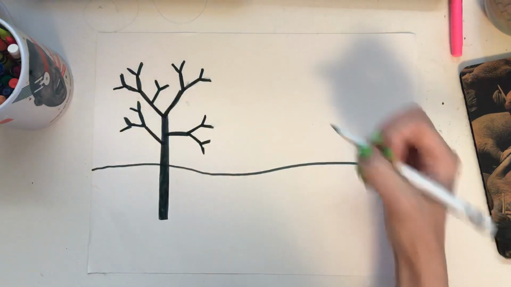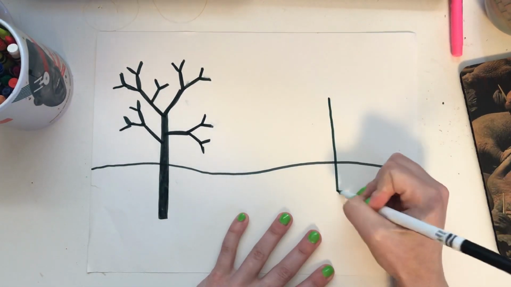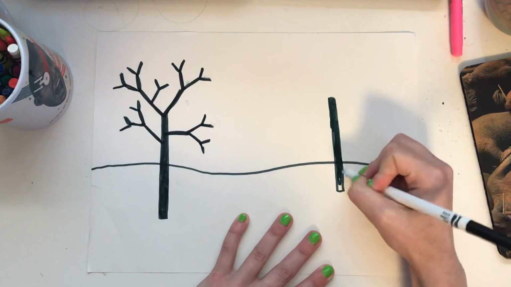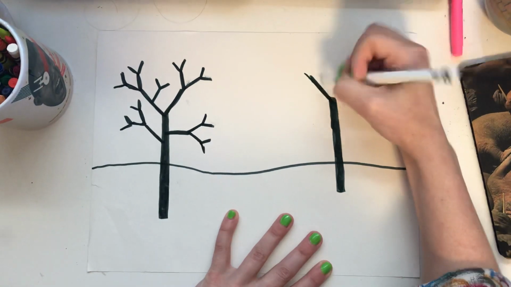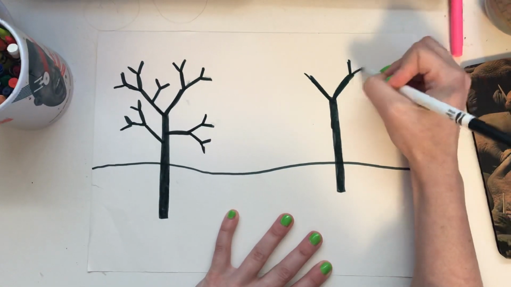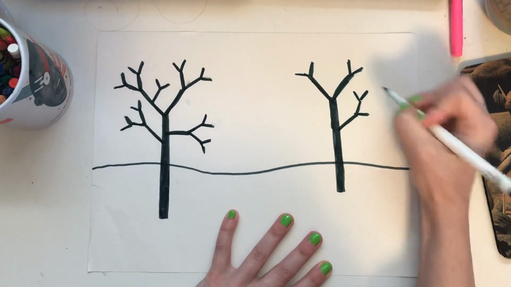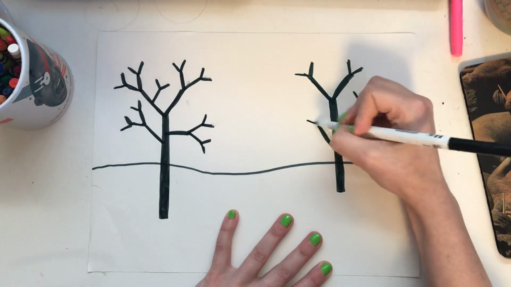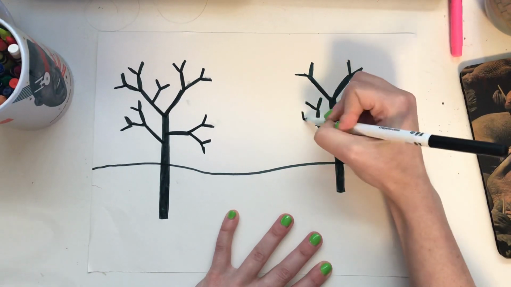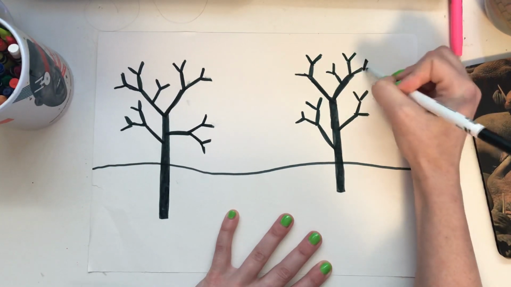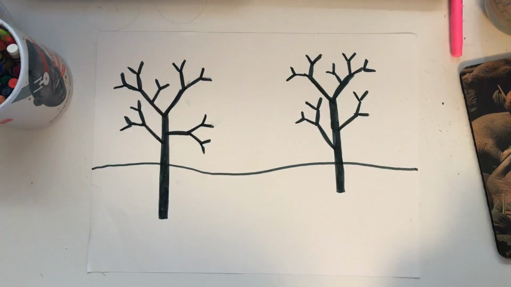That's pretty good. And I think I'll make another tree too. And I'm going at super speed right now, so don't think you have to go this fast. Lots of little branches. Trees are never going to be exactly the same, so it's okay that they're not quite the same.